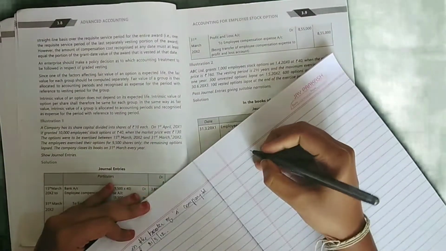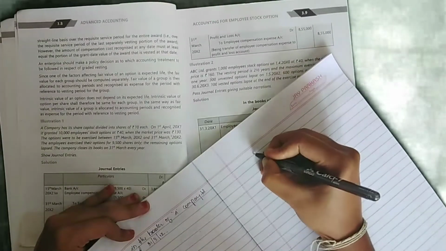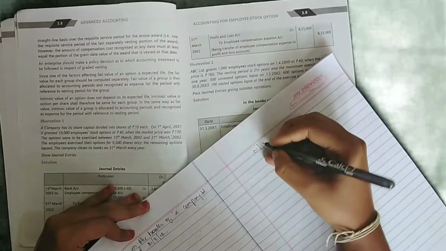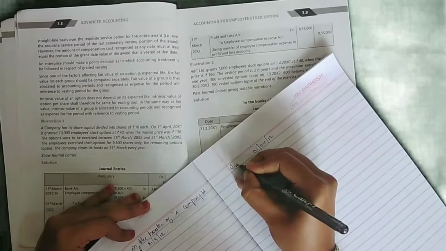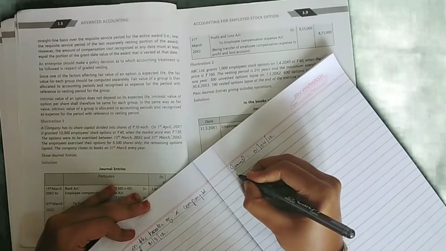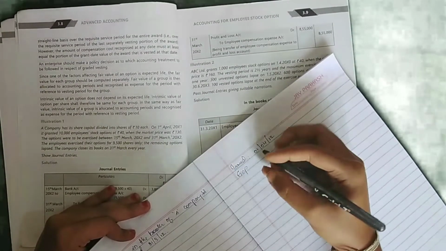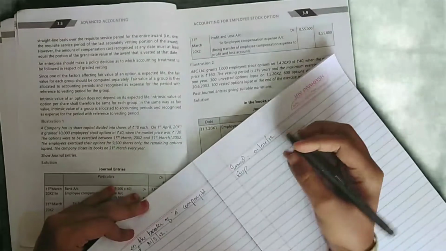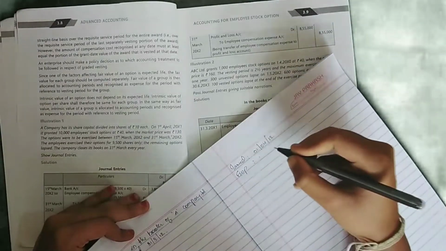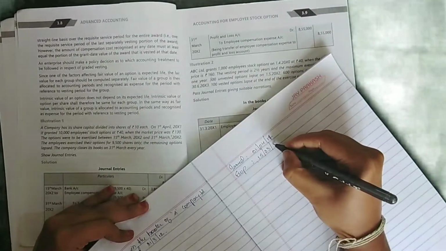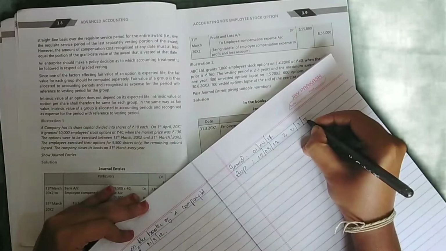So these shares were issued to the public on April 1st. Then this ESOP option was given to its employees, and these were exercised between March 2012 and 31st March 2012.